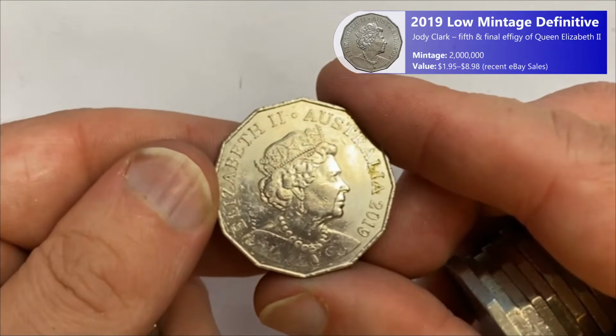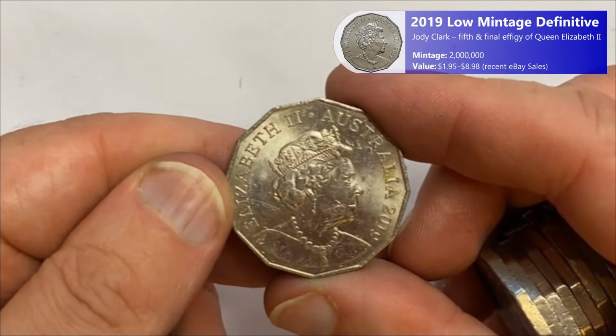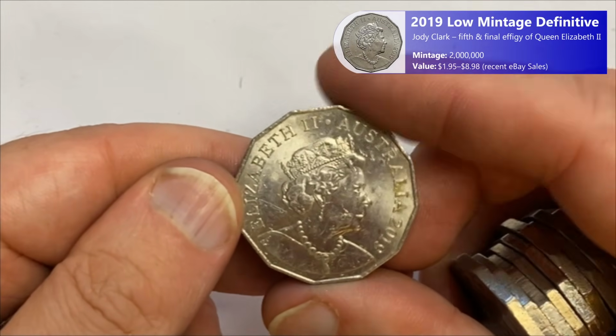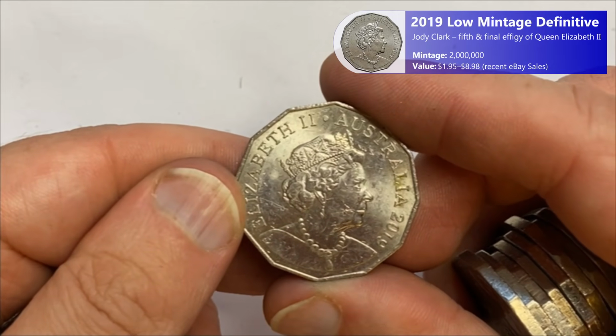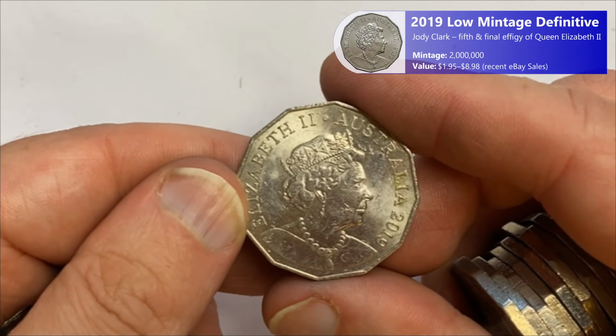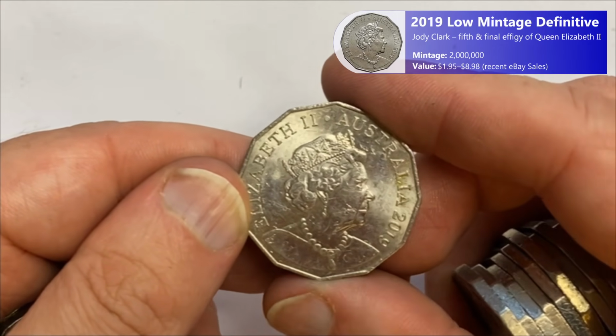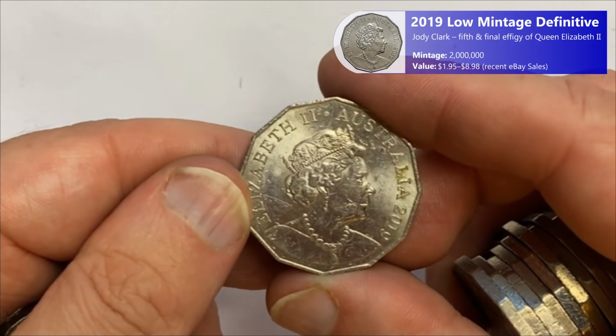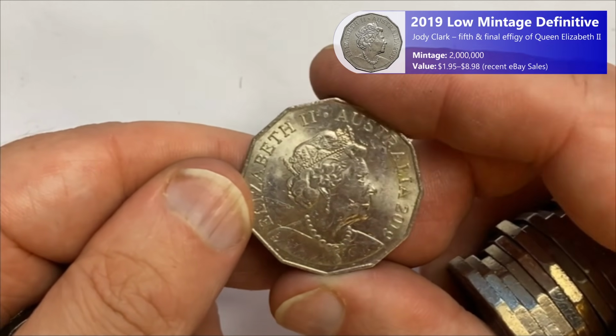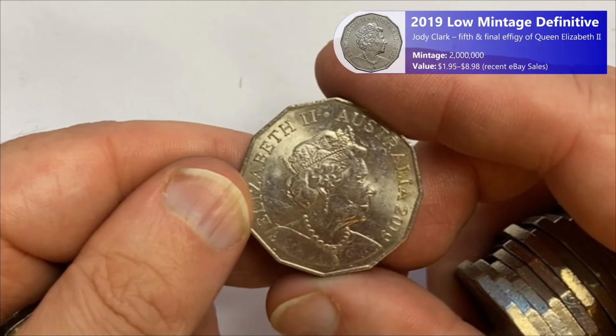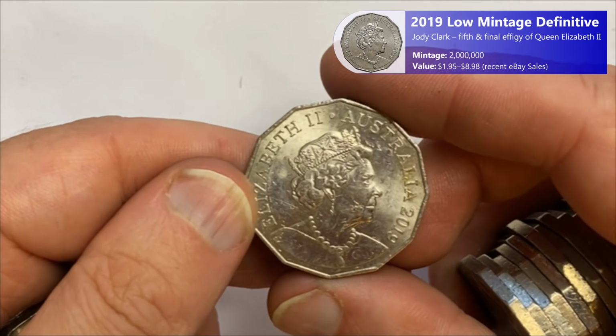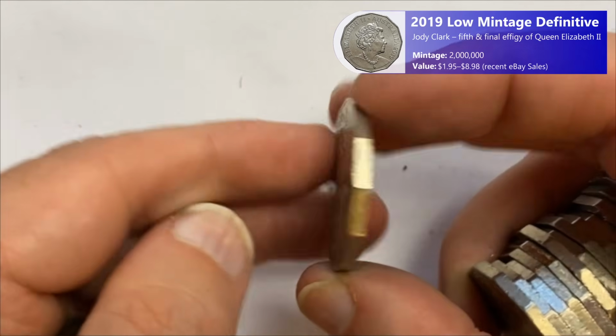Here's our next low mintage circulating commemorative. This is the 2019 Jodie Clark 5th and final portrait of Queen Elizabeth, the Jodie Clark effigy. In 2019, Jodie Clark's 5th and final portrait started being used on Australian coins. And there's just 2 million on the 50-cent coin.